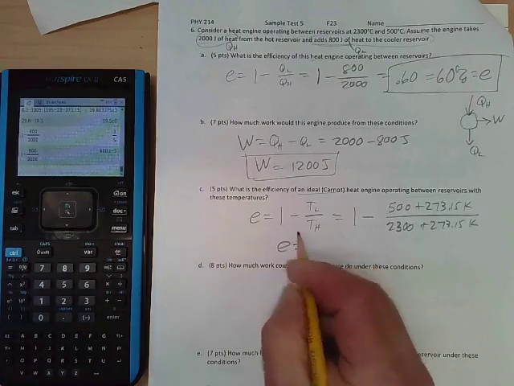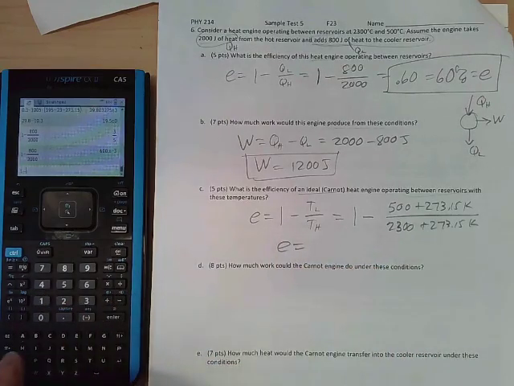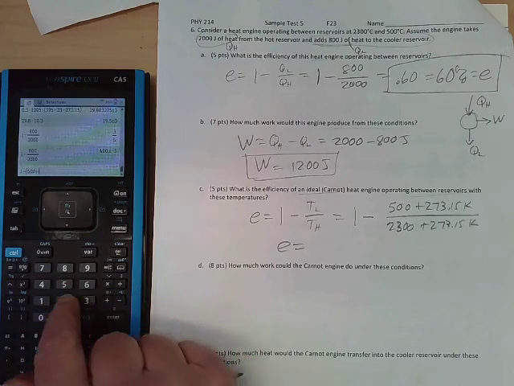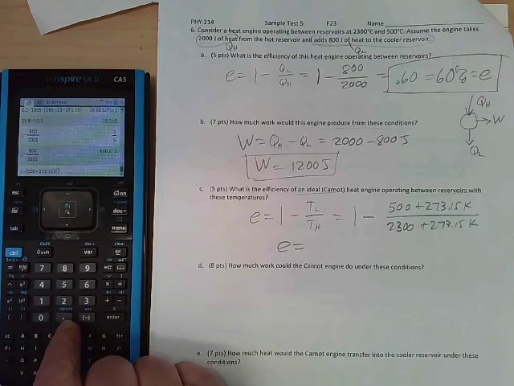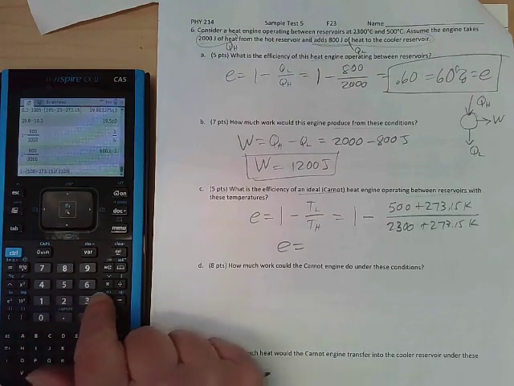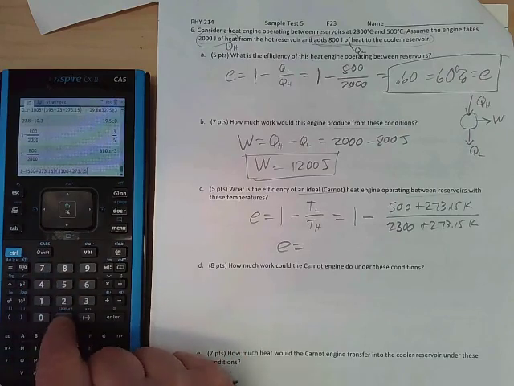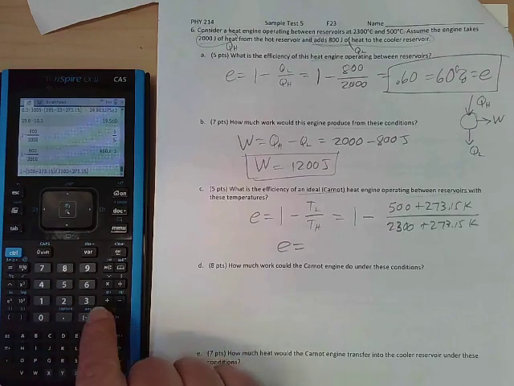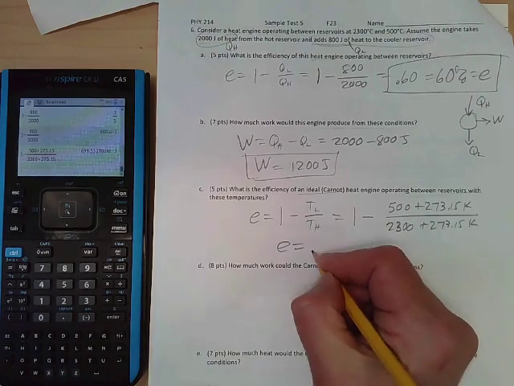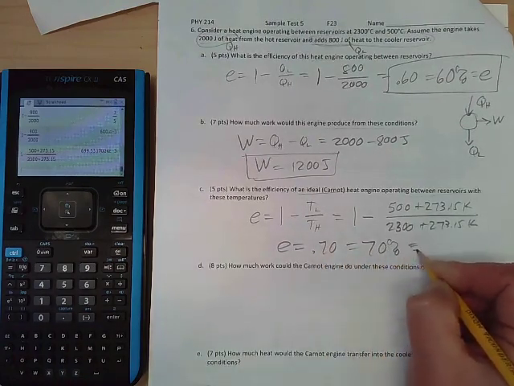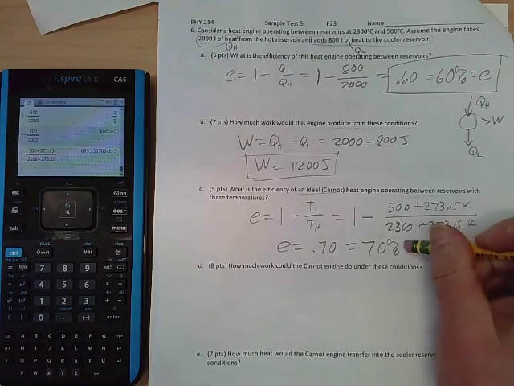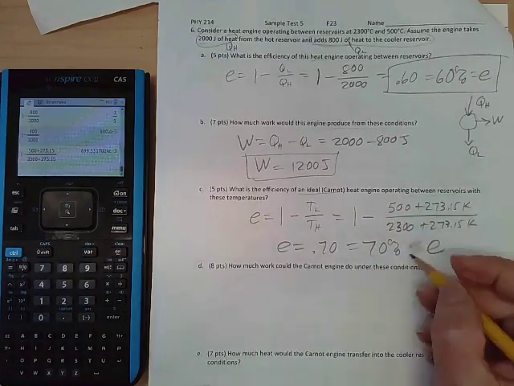So efficiency is 1 minus 500 converted to Kelvin over 2300 converted to Kelvin. Divide those, and I get 0.70, so 70%. E ideal.